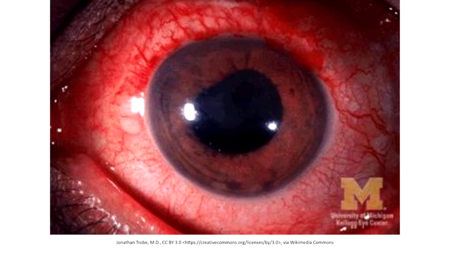Here we see a picture of anterior uveitis. In this condition, the middle layer of the eye, including the iris, becomes inflamed. Some of the typical findings of this condition are visualized here. The eye is diffusely red.